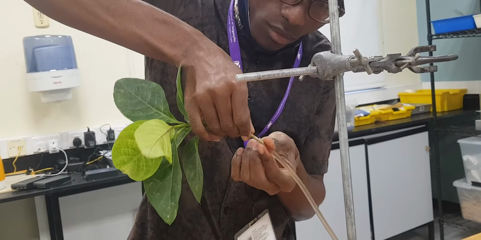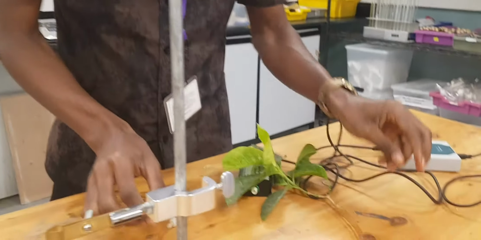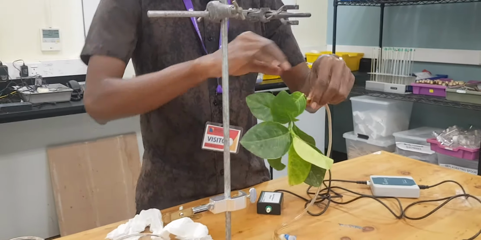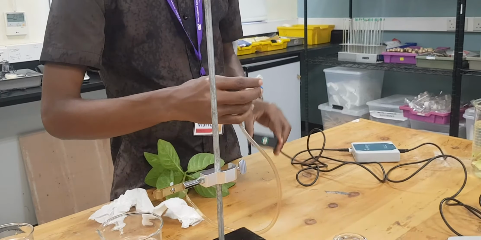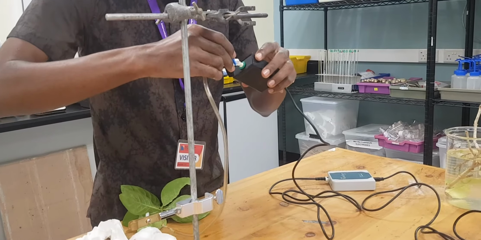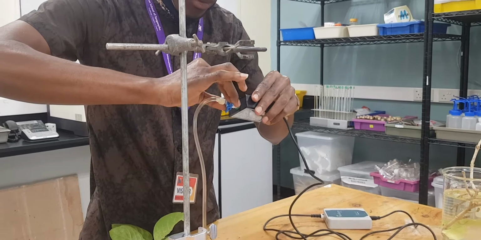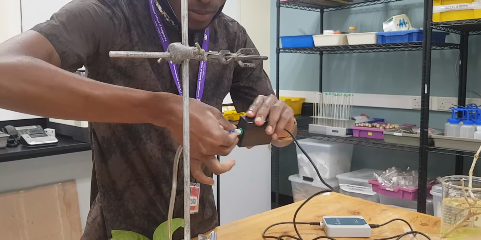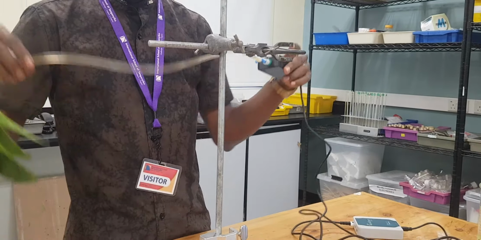Well, so it is clear now. We have already placed it. Let me take tissue here so that we can clean it. Now you are going to connect this to your gas sensor. As you can see here, connect it here. Make sure that you connect it very well. You're done. And now we have something like this.